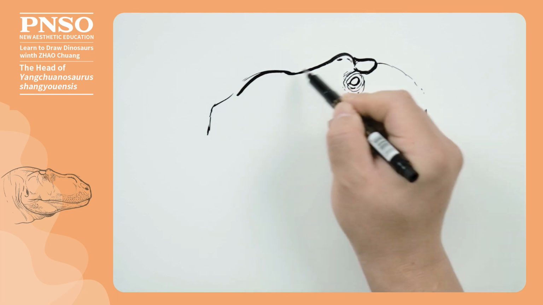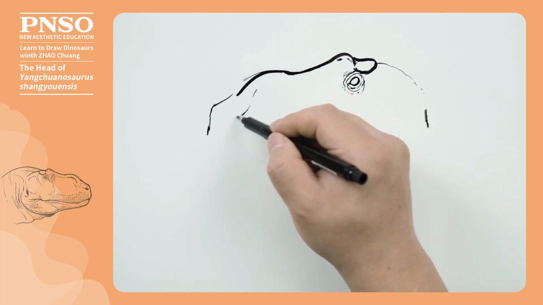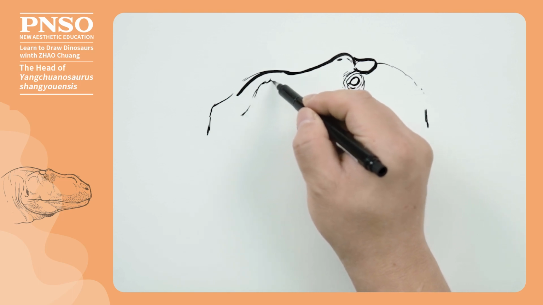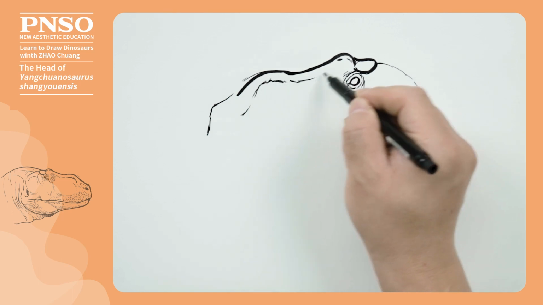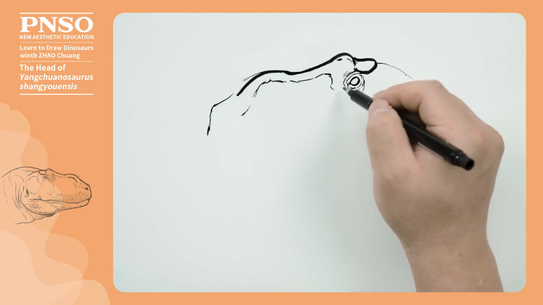Next, we complete the top outline of the head. Then, draw an eave-like structure here because the keratin was more raised when it was alive, which also constituted a part of its antorbital fenestra.